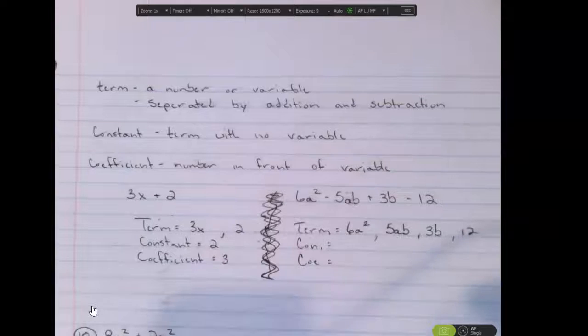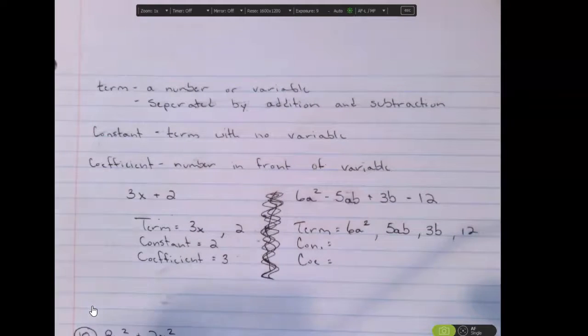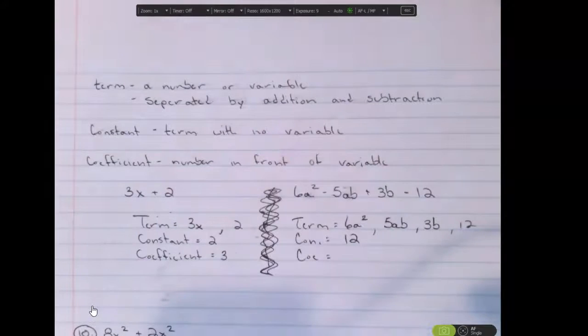Next, my constant. This is my term with no variables. So which of my terms does not have a variable? It's going to be 12. So 12 is my constant.